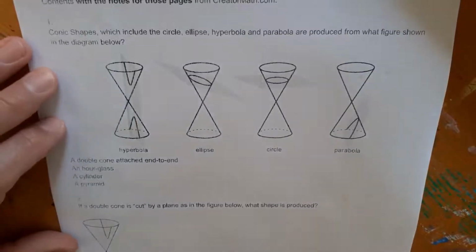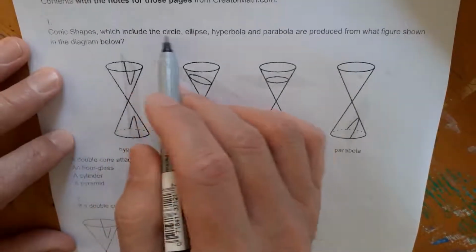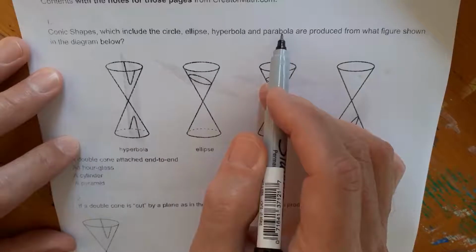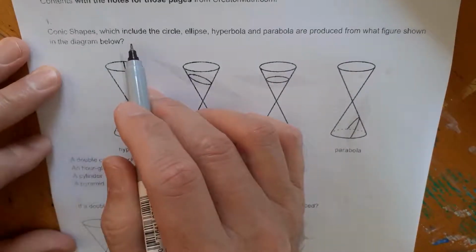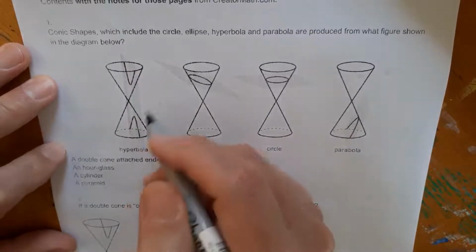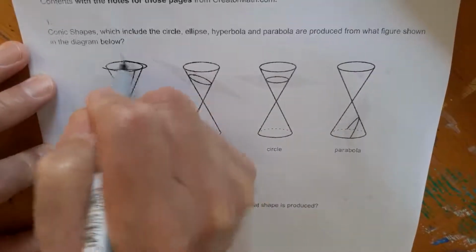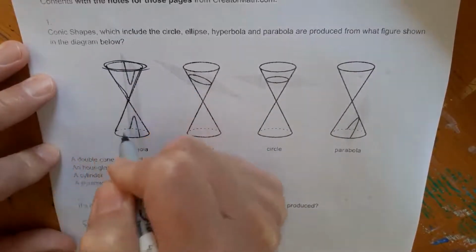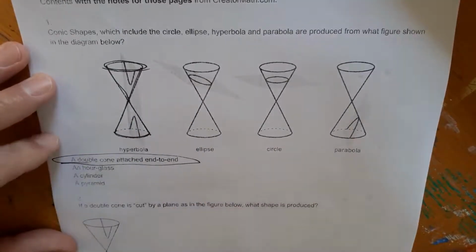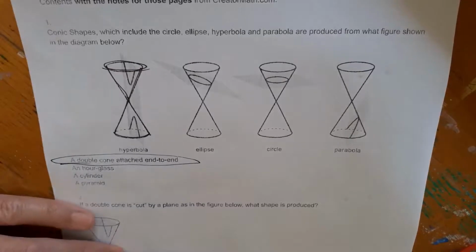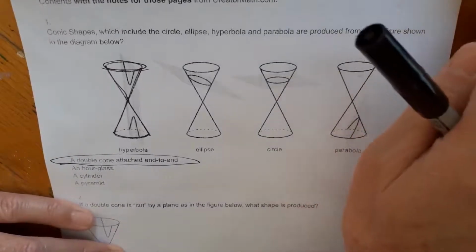So let's go to the first problem here. It says conic shapes, which include circle, ellipse, hyperbola, and parabola, are produced from what figure shown in the diagram below. So this is a diagram, a figure here, which is a cone, and it's end to end with another cone. That's probably the easiest way to think of it. So it's called a double cone attached end to end. That's a little bit of a colloquialism, but that's what it is.